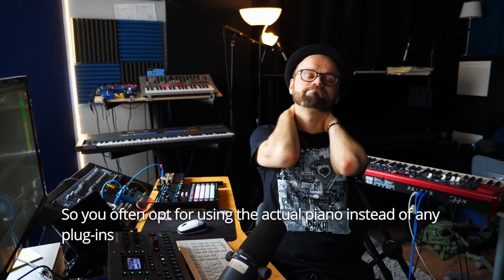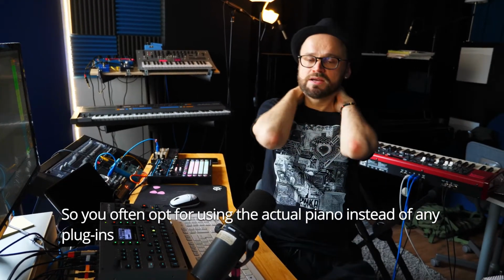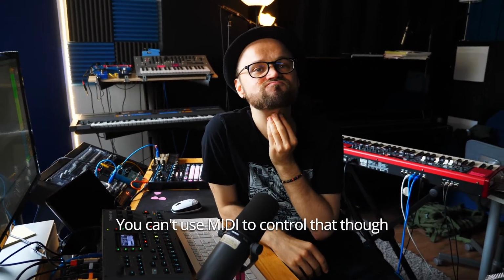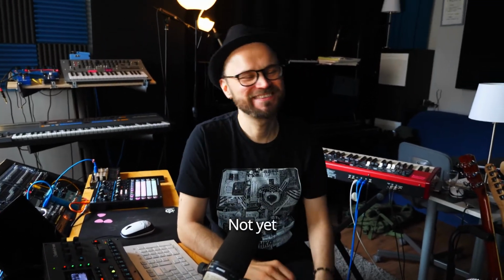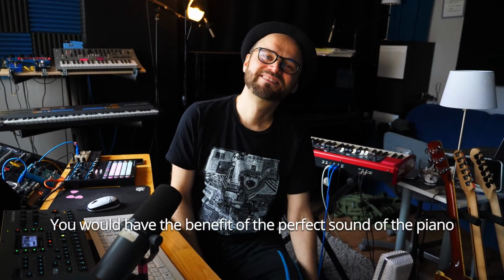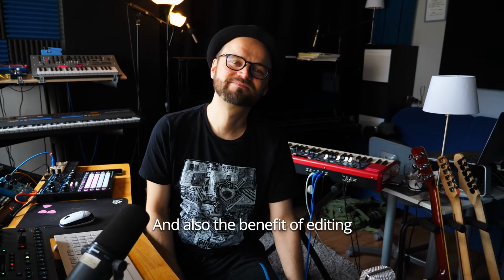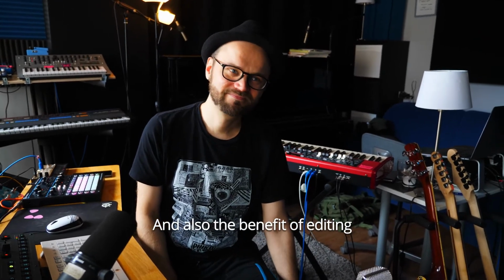Well, obviously you would have to use headphones because you're going to get feedback from the microphones. Yeah. So you often opt for using the actual piano instead of any plugins. Yeah. You can't use MIDI to control that, though. That's unfortunate. Not yet. I can see why it would be made, though. You would have the benefit of the perfect sound of the piano, and also the benefit of editing the MIDI.